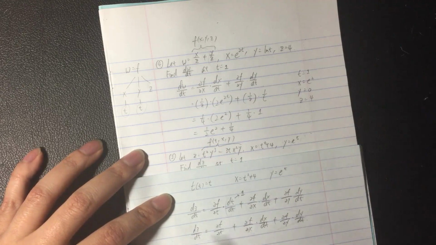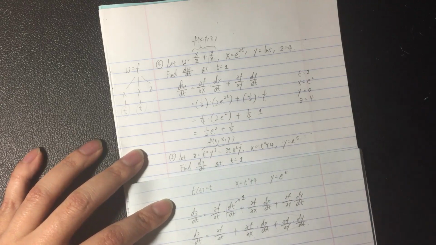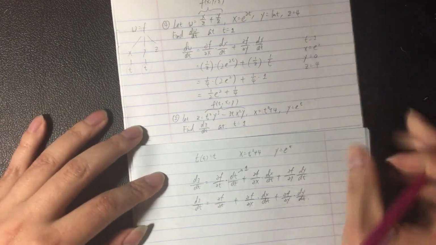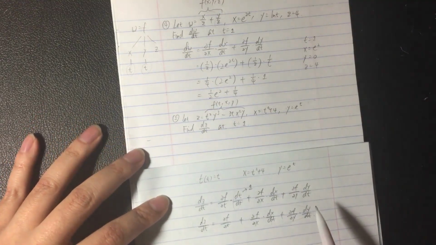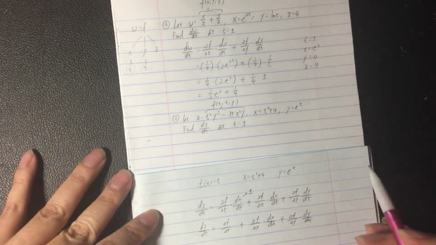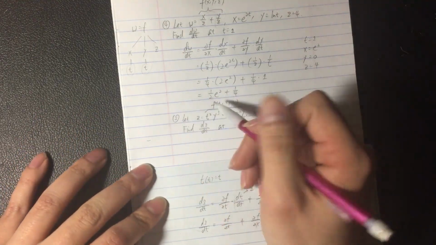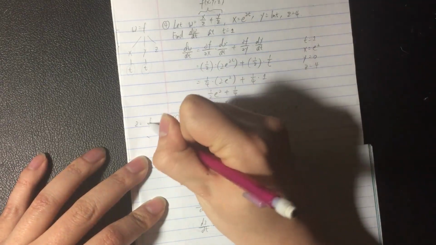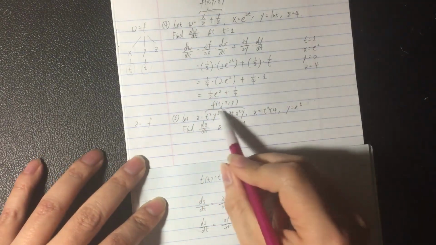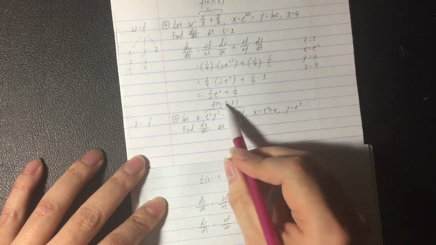Let's simplify the formula. This way may take too much time. There's an easier way, by using the tree diagram. So here we can see that z is the same as f. F has 3 variables, t, x, and y.